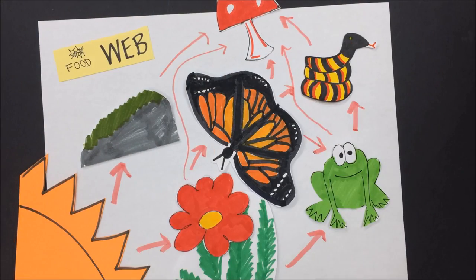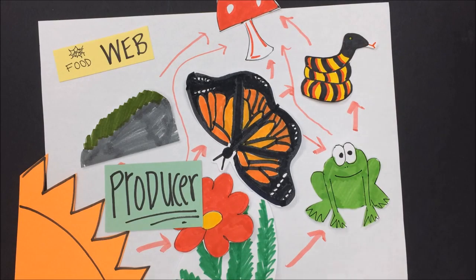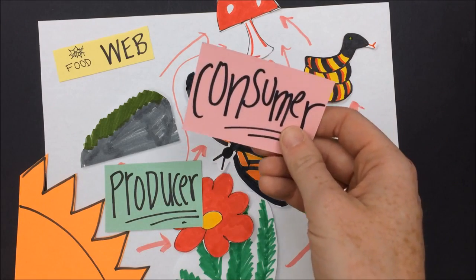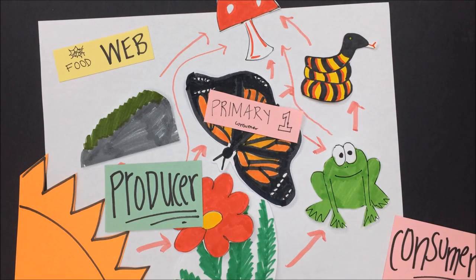All right, so what's going on here? The sun's energy is absorbed by producers. Organisms that eat producers are called consumers. Consumers can take on lots of different levels. A primary consumer, like this butterfly, is one that eats producers.